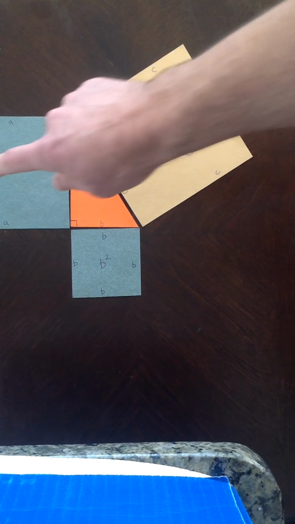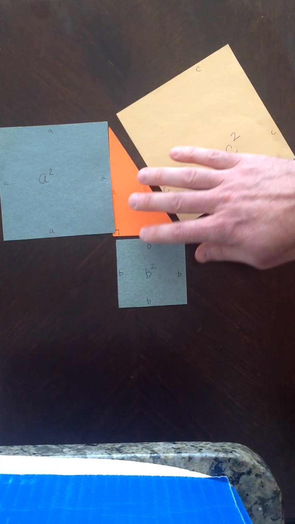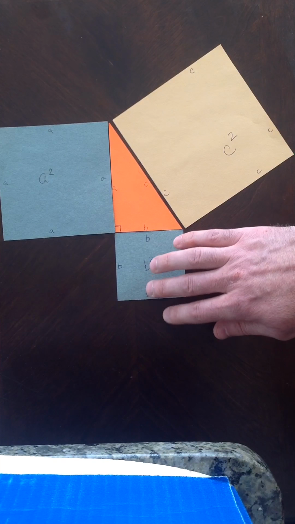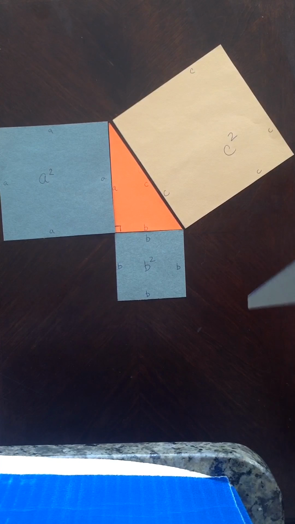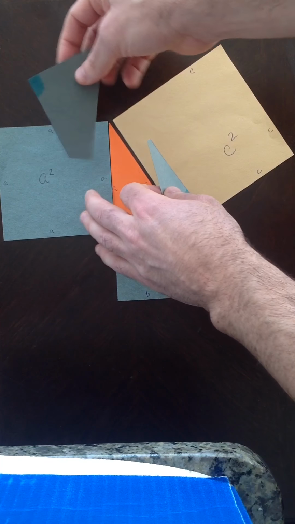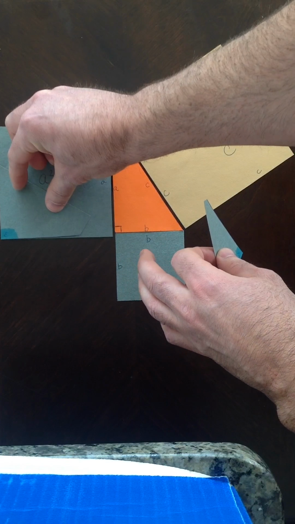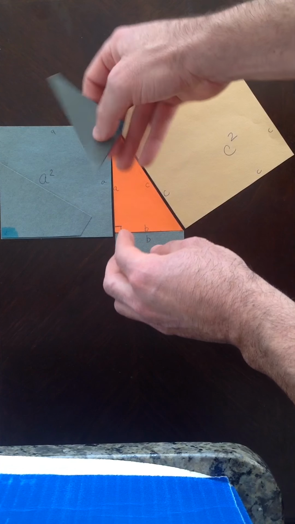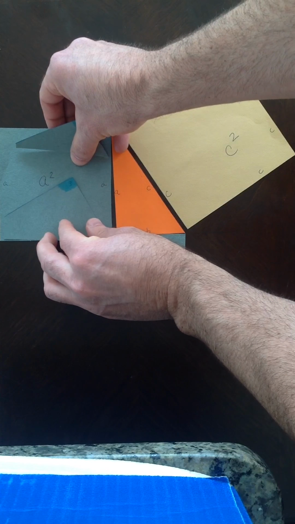I've already cut the pieces up for A squared. Let me move that over a little bit. Usually there's a little bit of a trick to cutting this the right way. But I wanted to show you. Let's see. There's piece 3. No, that would have been on the inside, like that.